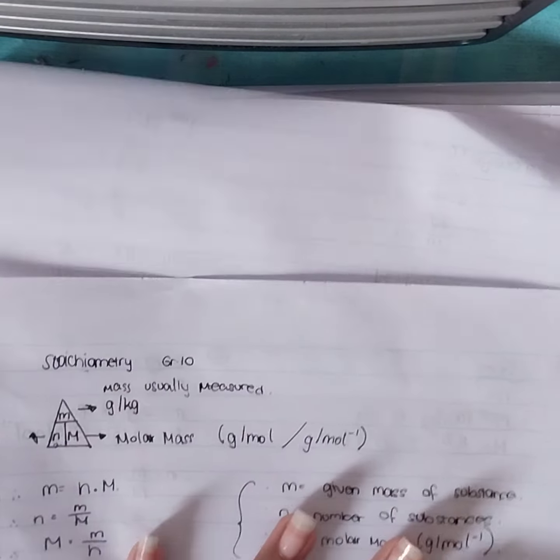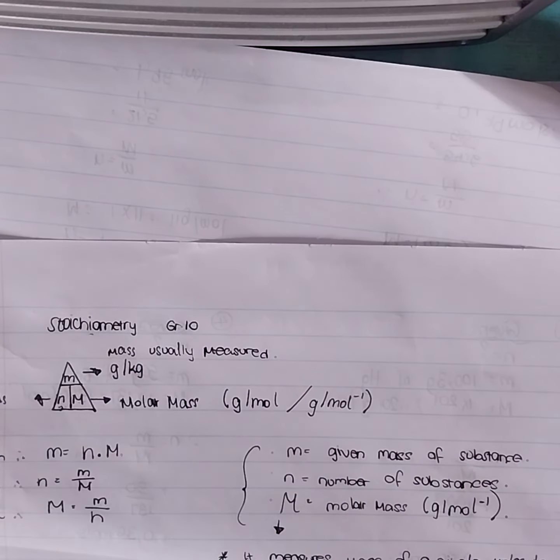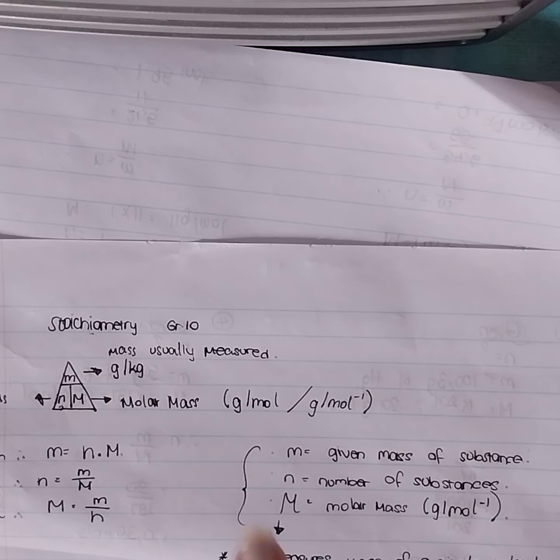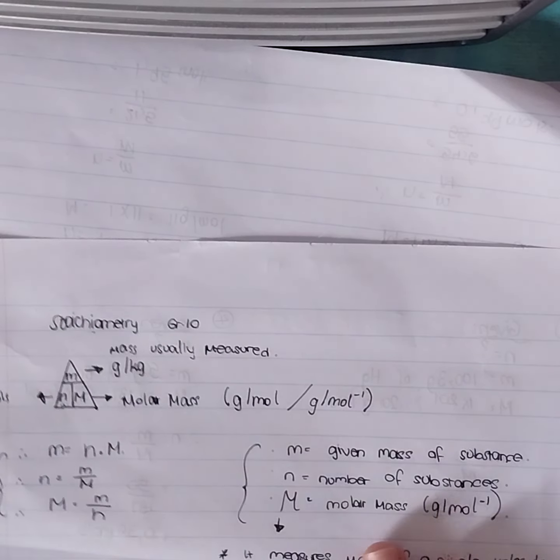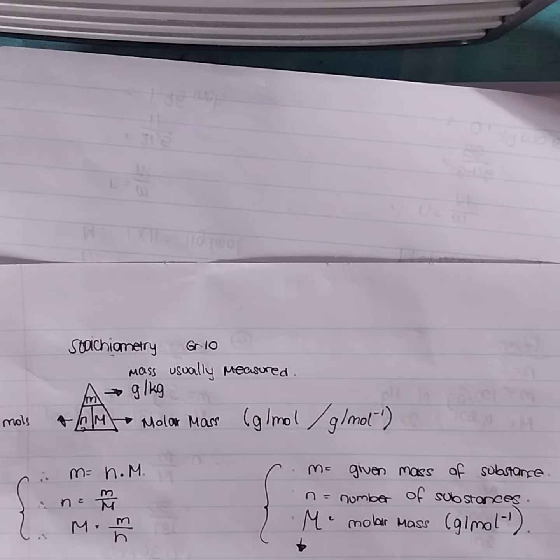All right. So let me just round off and conclude that m is your given mass of a substance. Your letter n, which is your number of moles, is your amount of substance. Your capital letter M is your molar mass, which is measured in grams per mole. Your mass, the small letter m, is in grams or kg. Your molar mass is grams per mole, all right? And your n is your number of moles, all right?